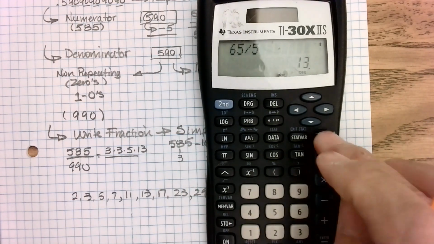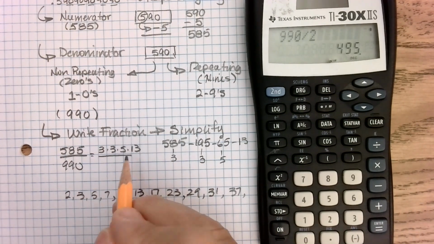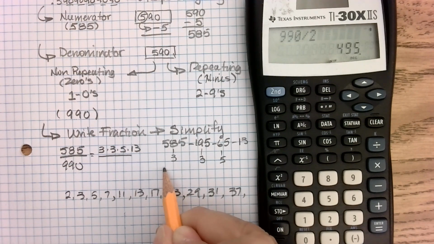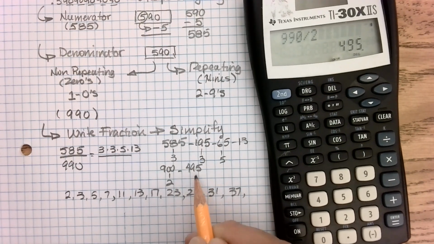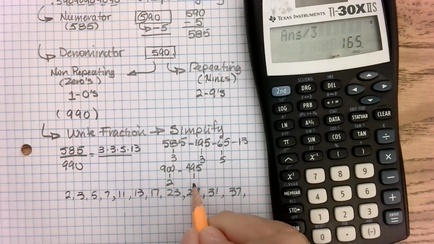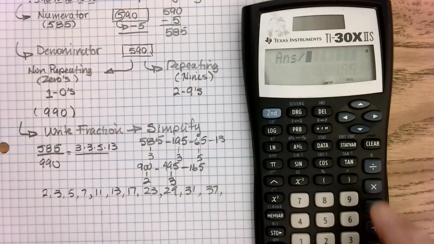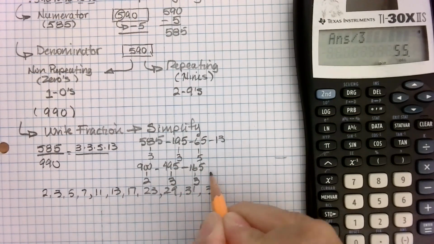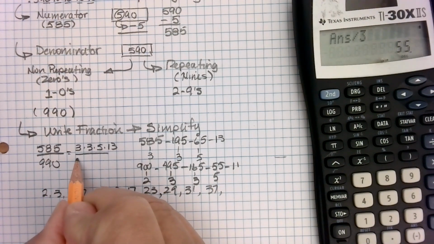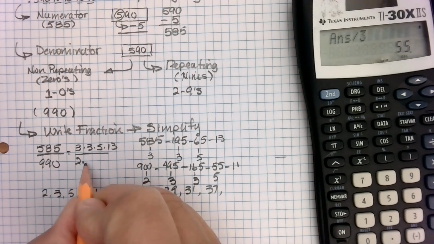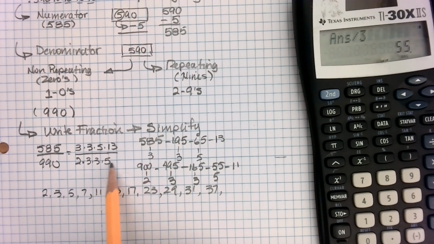Okay, now we'll do 990. So 990 divided by 2. I know it's divisible by 2 because it ends in a 0. I get 495. I'm going to divide that by 3 and see if it divides by 3. I do. It gets 165. I will divide that 165 by 3. See if it'll divide. I get 55, and the other one I can finish on my own. 5 divides that, I get 11. So now the prime factors for the denominator are 2 times 3 times 3 times 5 times 11. Okay? So there it is right there.